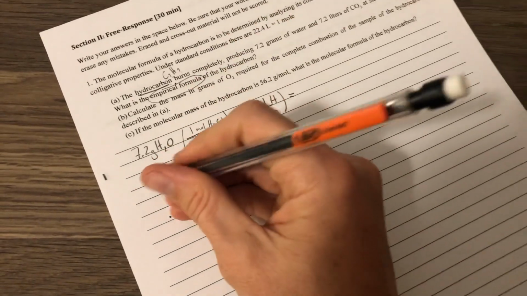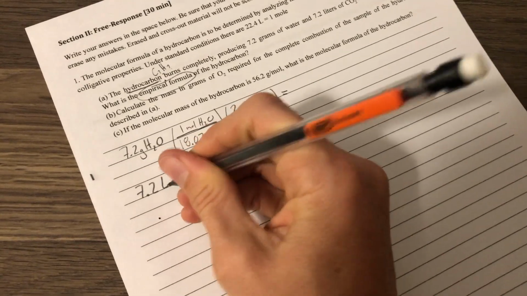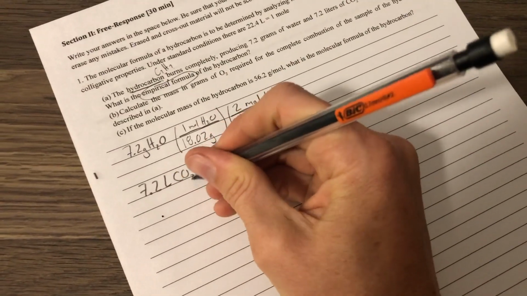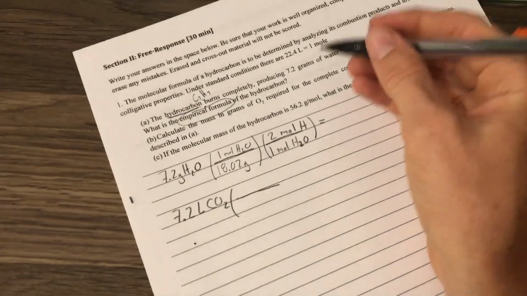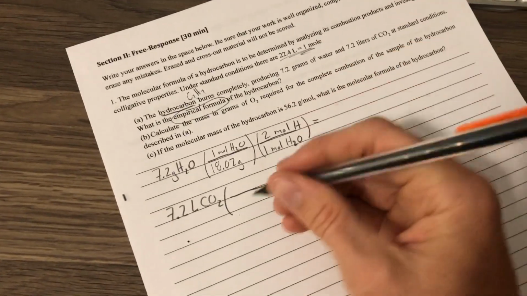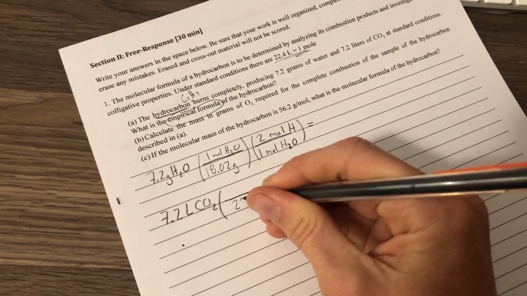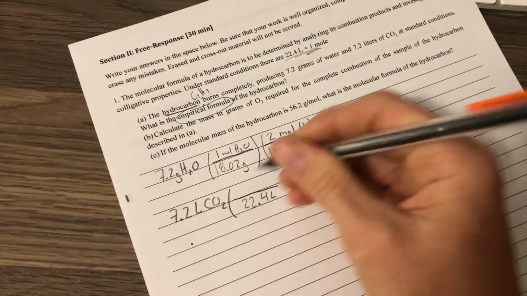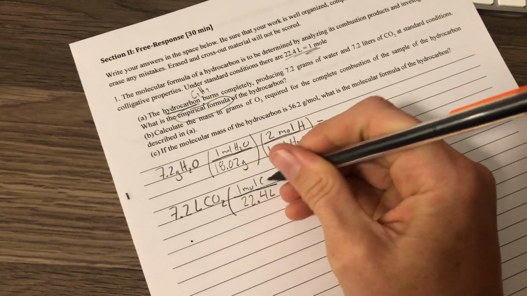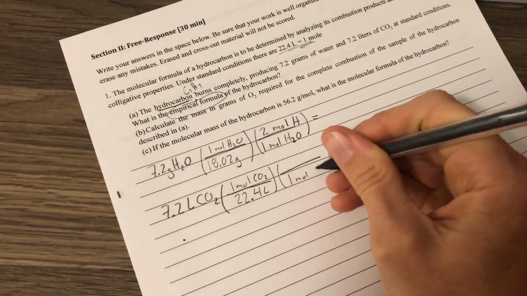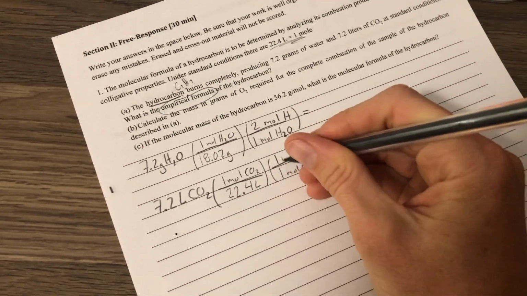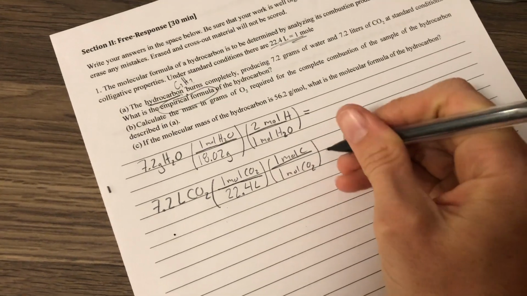Okay, similar setup for our carbon dioxide. This one says we have 7.2 liters of CO2. Now I need to get to moles as well, which is where this relationship comes into play, because at standard conditions, there are 22.4 liters per every mole of a gas. Then for 1 mole of CO2, we just have 1 mole of carbon.